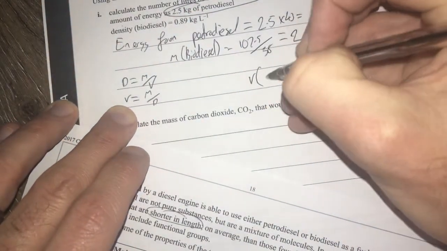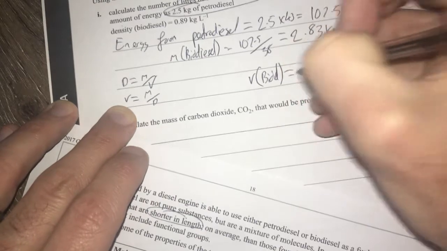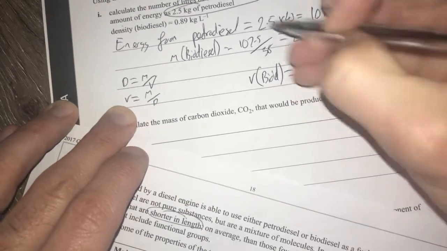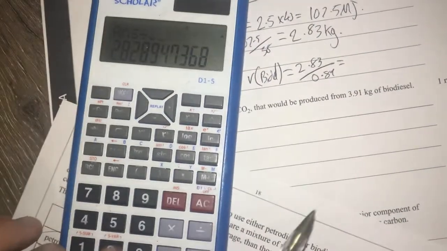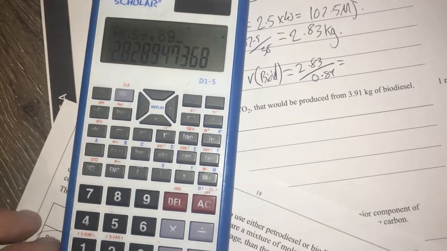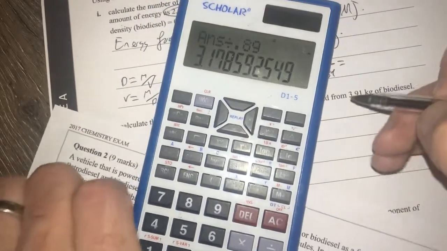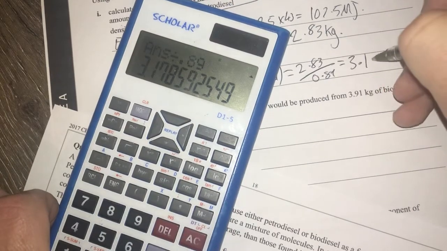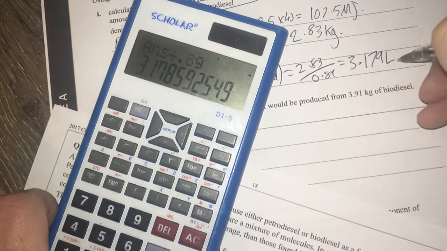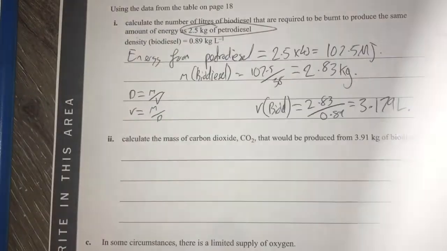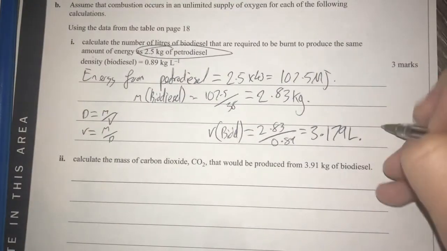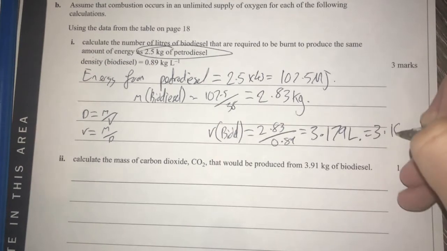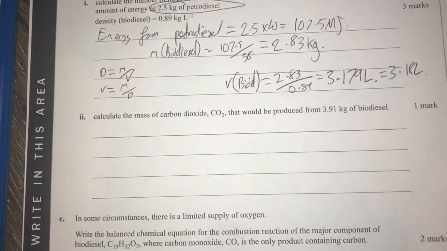So therefore my volume of biodiesel is going to be equal to 2.83 divided by our density, which is going to end up as divided by 0.89 equals, alrighty, 3.179 litres. Now it's a calculation, so I'm going to quickly have a look for significant figures. I've got 2 significant figures here. I've got 2 here as well. So let's round that into 3.18 litres. That's going to be how much biodiesel is going to be used.